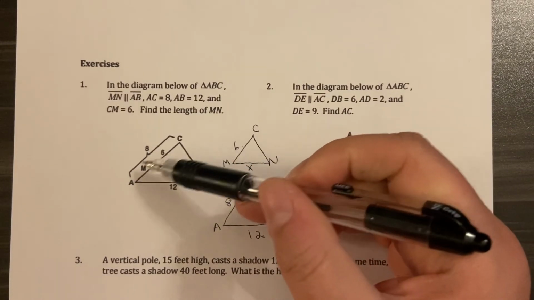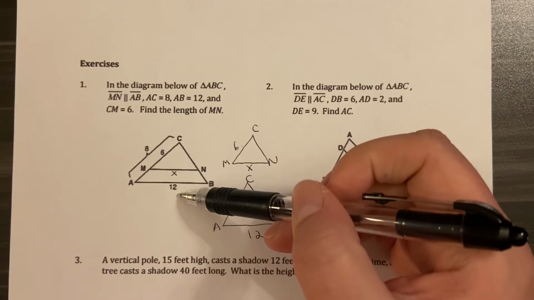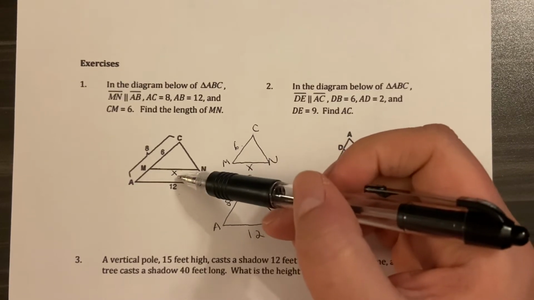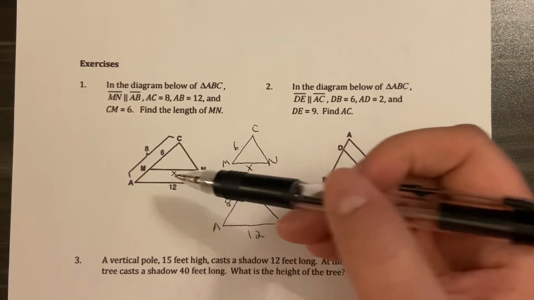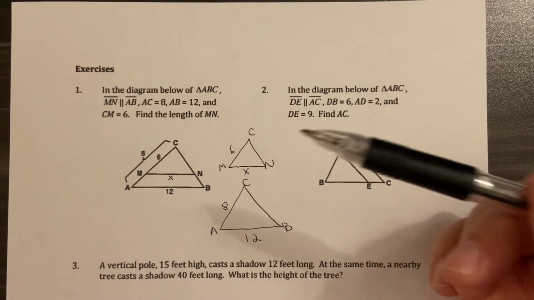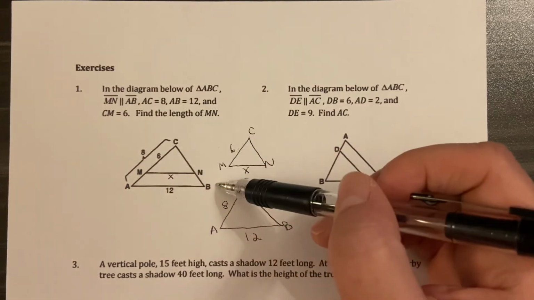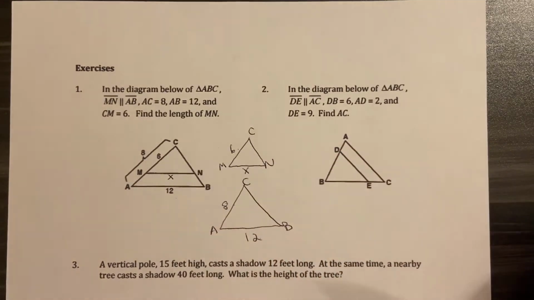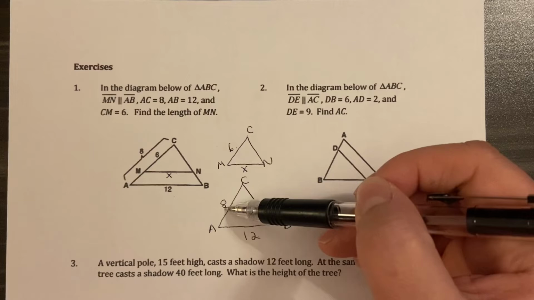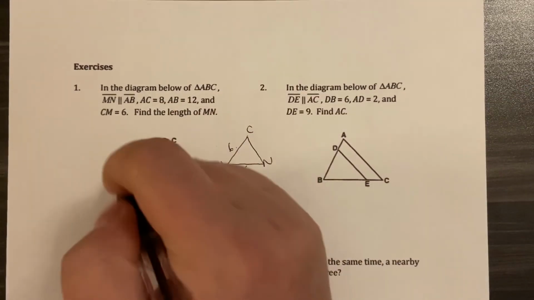I'm not doing 6 over 2 is x over 12. You'll see if you do that, it'll give you something insane. It ends up giving you like 36, which wouldn't make any sense. And that's because the side splitter only works for the side split. It does not work for the bases of the picture. So this one I would do 6 over 8 is x over 12.